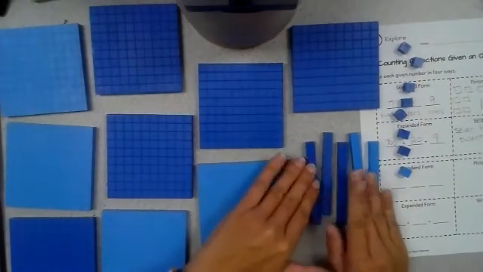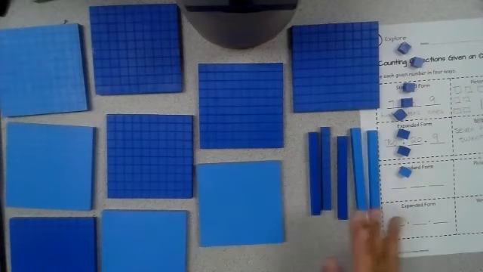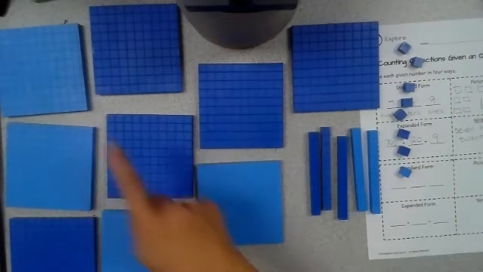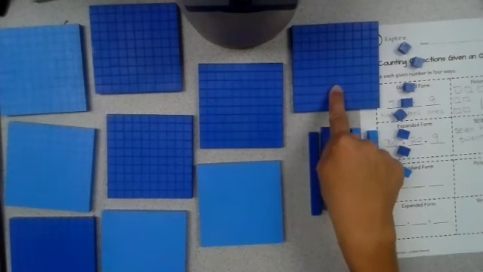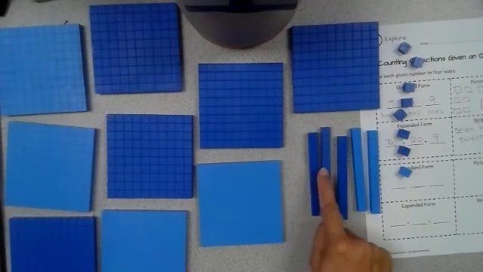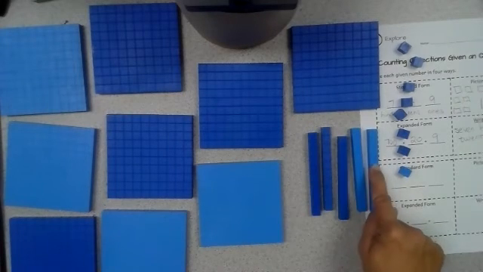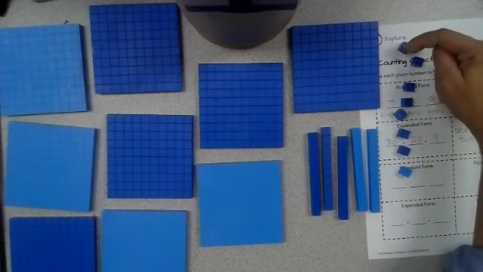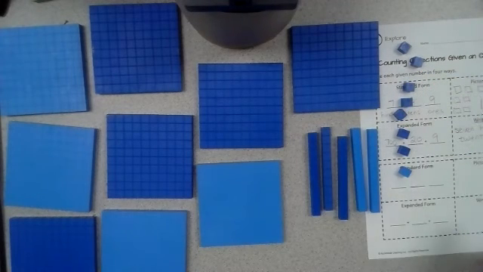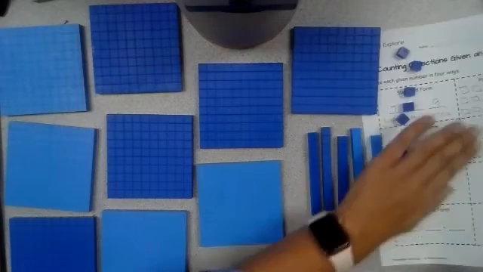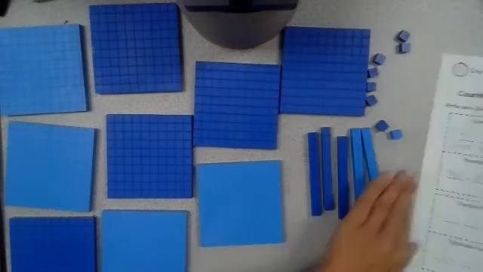So now let's see. Do any of our place values have more than 10 in them? 1, 2, 3, 4, 5, 6, 7, 8, 9. No, that's less than 10. 1, 2, 3, 4, 5. Nope, that's less than 10. 1, 2, 3, 4, 5, 6, 7, 8. No, so we're good. All right, so let's start our worksheet.